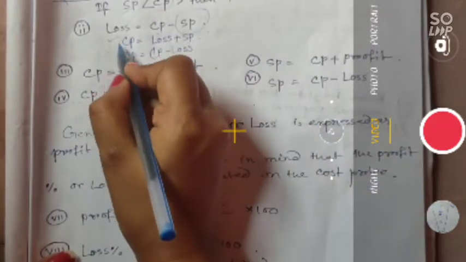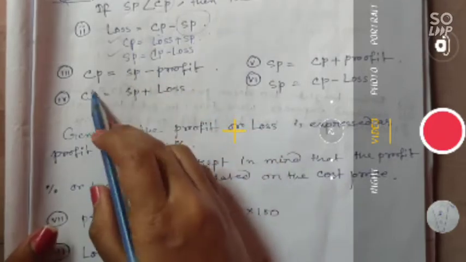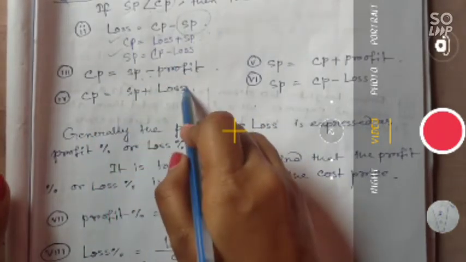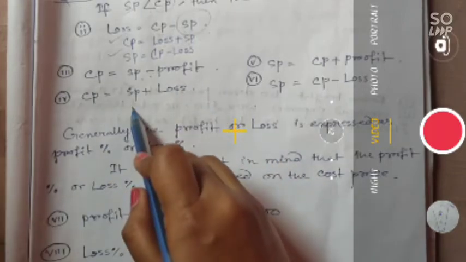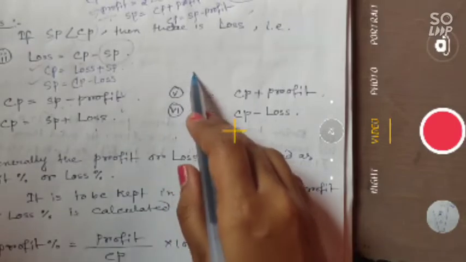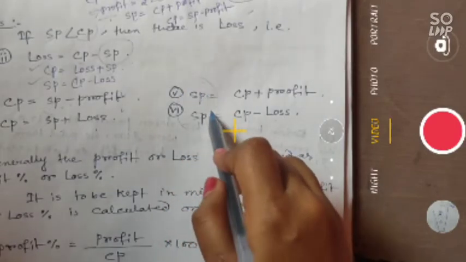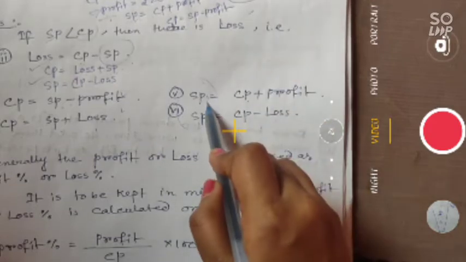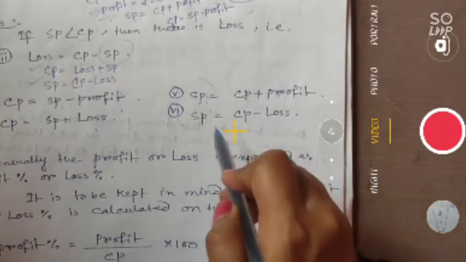You have to remember this formula also. So CP equal to SP minus profit, and in the case of loss, CP equal to SP plus loss. Remember this. And how can you find the SP? SP means selling price. Okay. CP plus profit equal to SP and CP minus loss equal to SP.